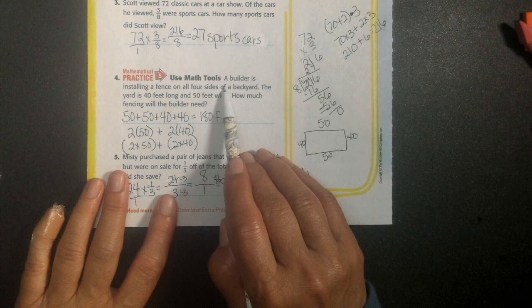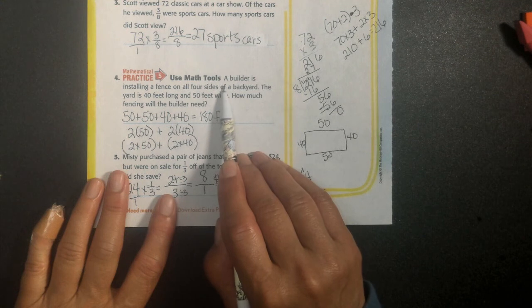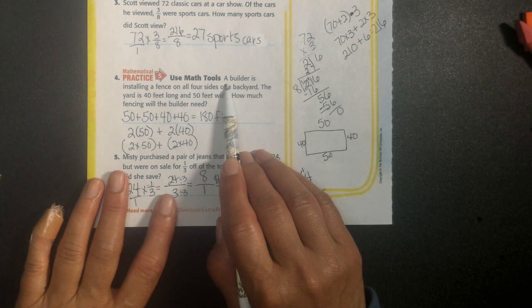So here is a builder. Sorry, I keep looking. It only has 4 minutes and 44 seconds on my other one.